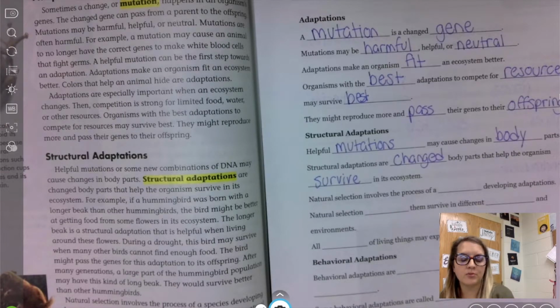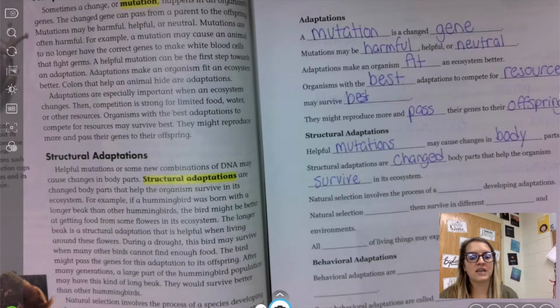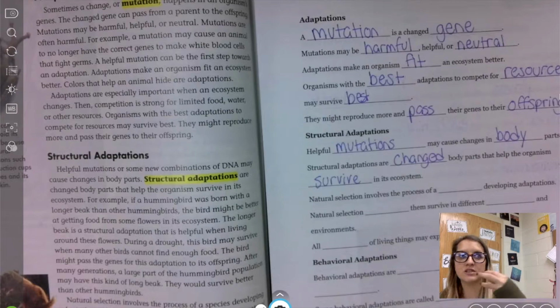During a drought, the bird may survive when other birds cannot find enough food. The bird might pass the genes for this adaptation to its offspring. After many generations, a large part of the hummingbird population may have this kind of long beak. They would survive better than other hummingbirds. Think of the structural adaptations as a physical thing.